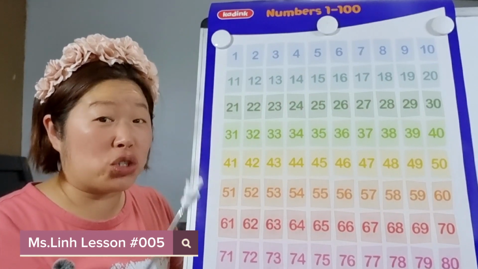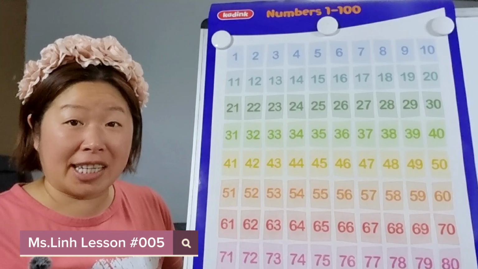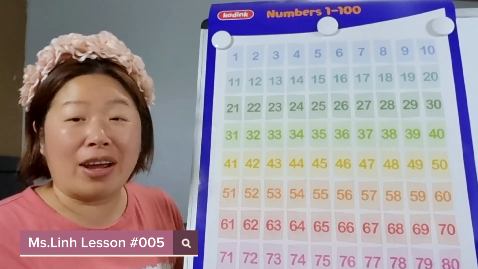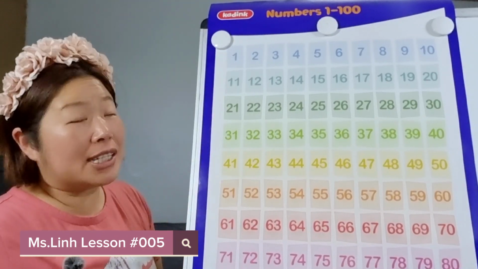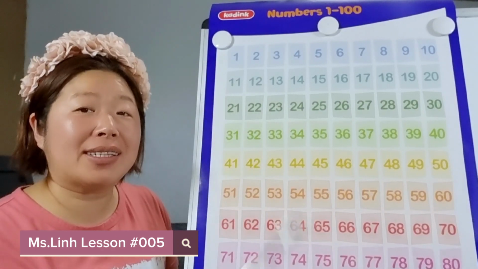Now, I'm going to show you another way of counting. This one is called skip counting. So we don't count every single number. We're going to skip count by 2. Okay? Skip count by 2, which means every second one.